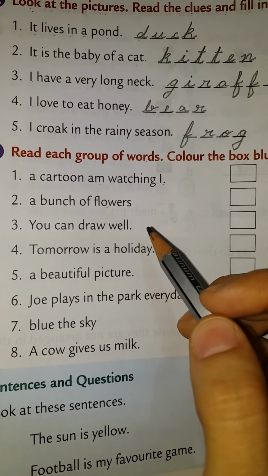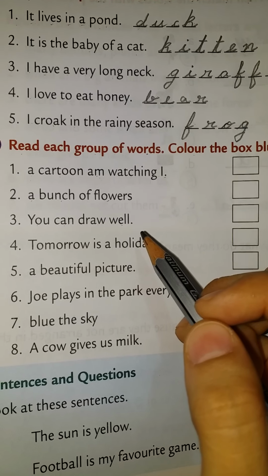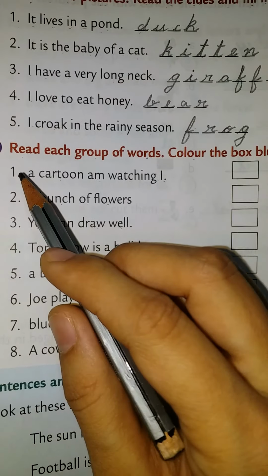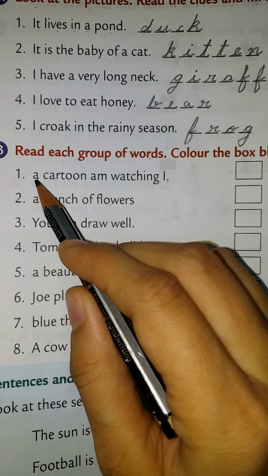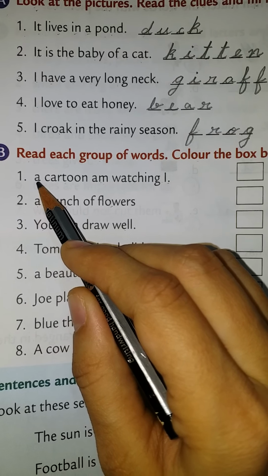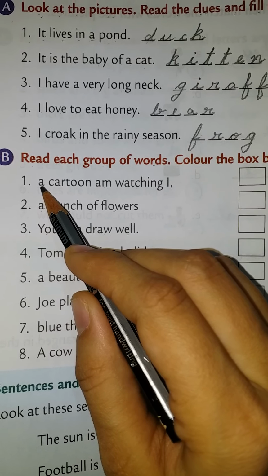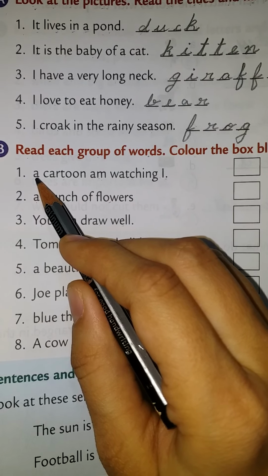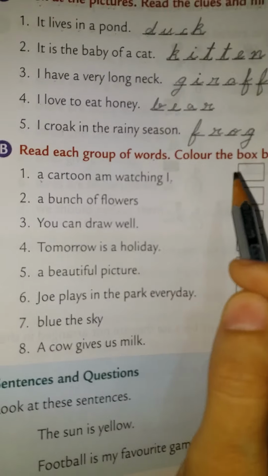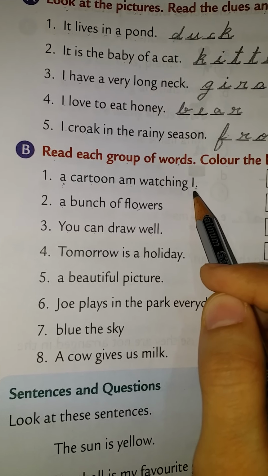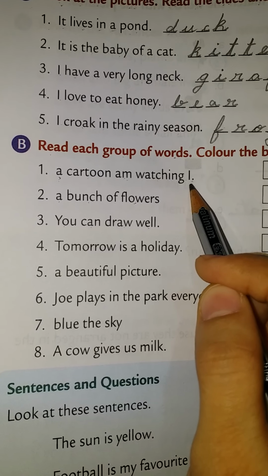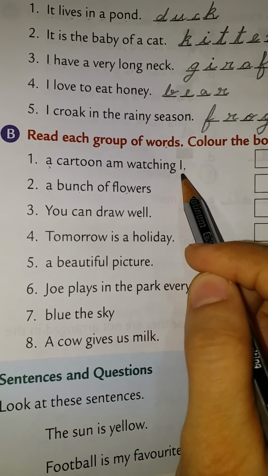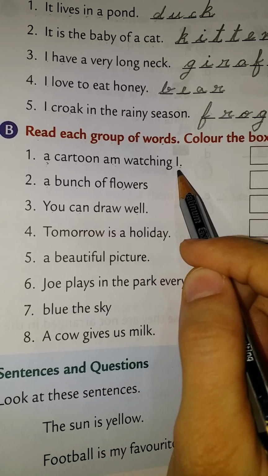So children, tell me, does it make any sense? You will say, no ma'am, it will not make any sense. Is it starting with a capital letter? No, it is not starting with a capital letter. So, in a sentence, you should have both the things. It should start with a capital letter and it should end with a full stop. Here, it is ending with a full stop, but it is not starting with a capital letter. So, it is not a sentence.